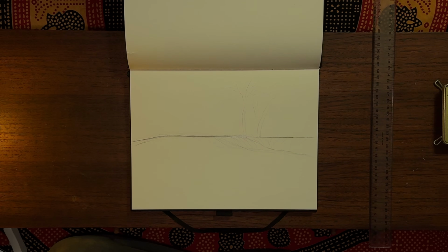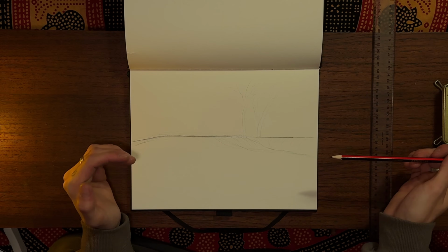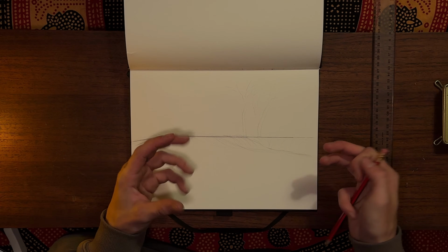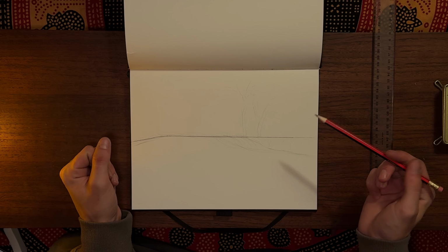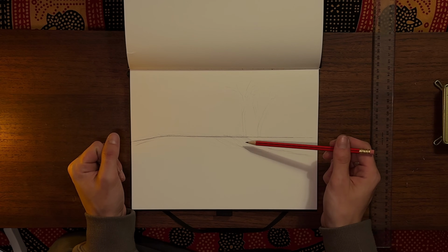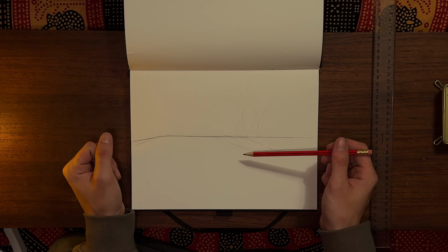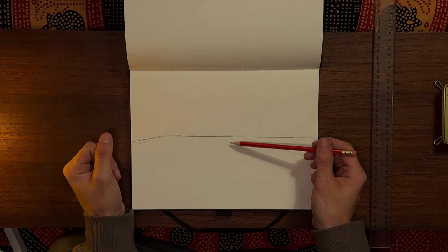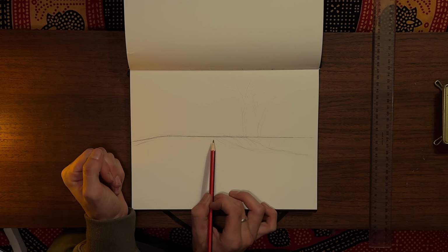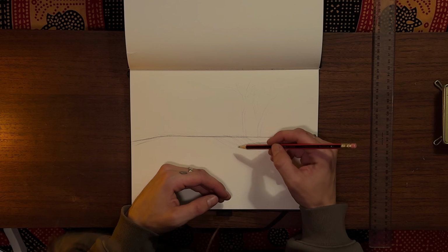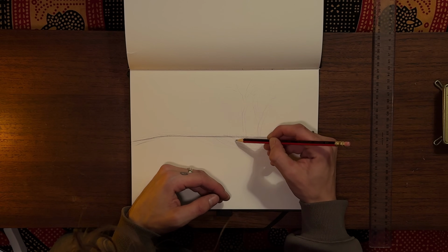So next part that I need to work out is what sort of angle I'm drawing from. Is it an exact side, or is it going to be slightly tilted? And I reckon that the best thing would just be exactly sideways, as there are some parts that are a little bit difficult to get the angle of. So we're going to start with this retaining wall just on the right side here.